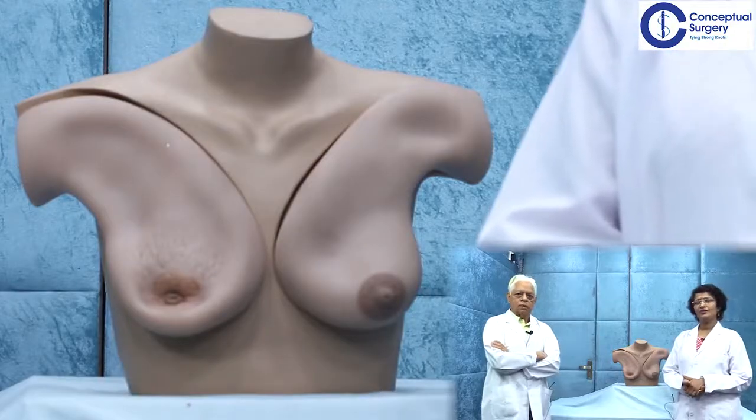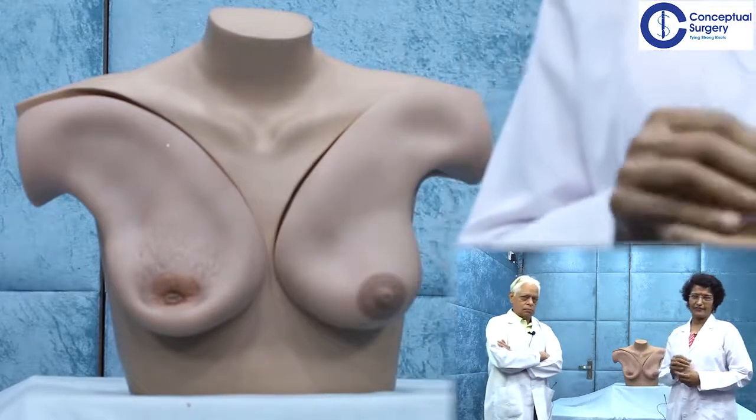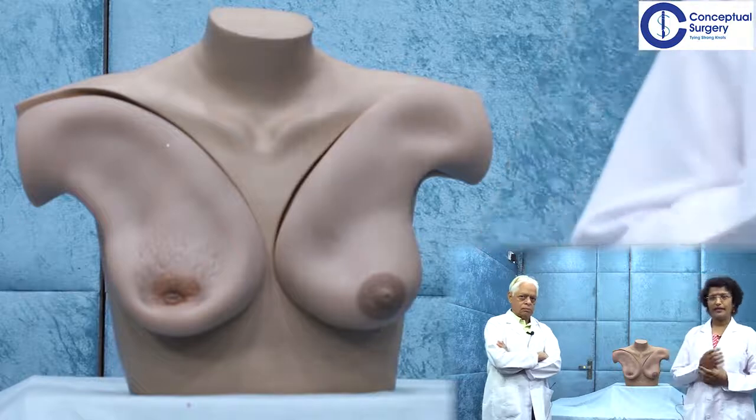Morning. Today we are going to be talking about a very important aspect of examination, which is of the breast.